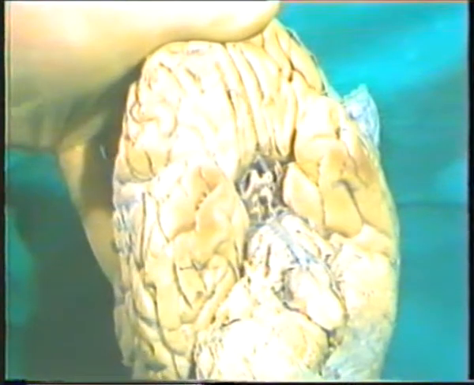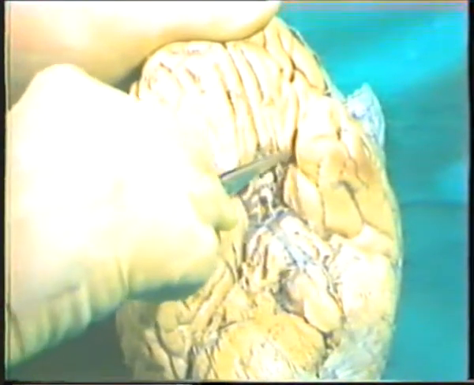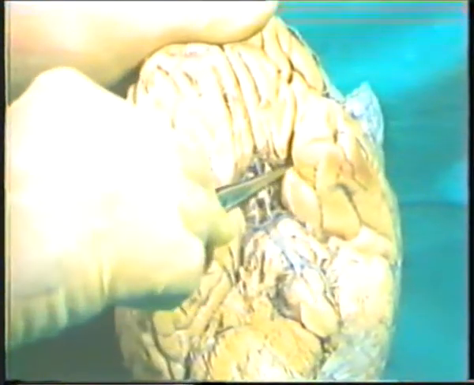This is the interpeduncular fossa, in front of the two cerebral peduncles. It contains the arteries of the circulus arteriosus. This is the cistern of the lateral sulcus and contains the middle cerebral artery. This is the middle cerebral artery.